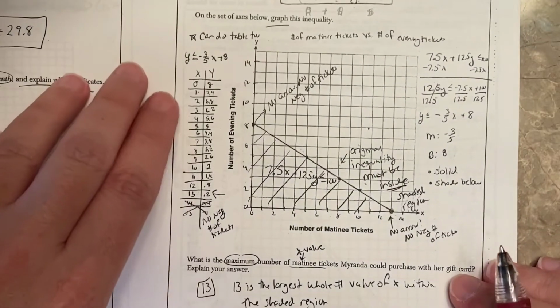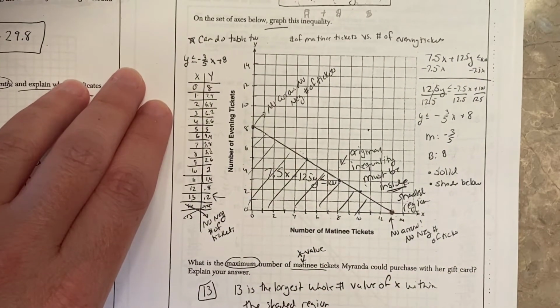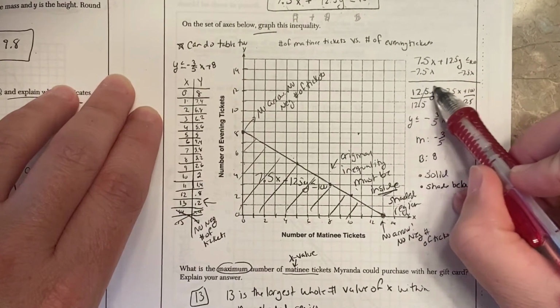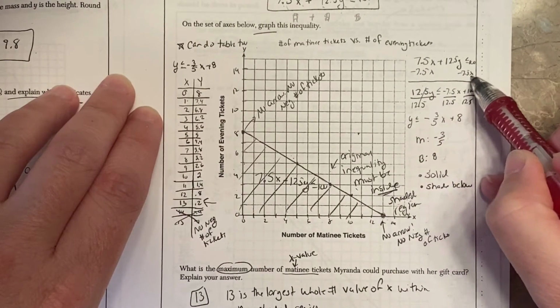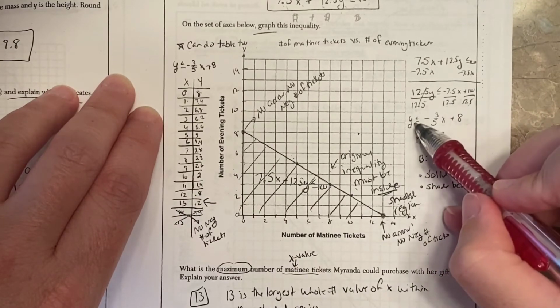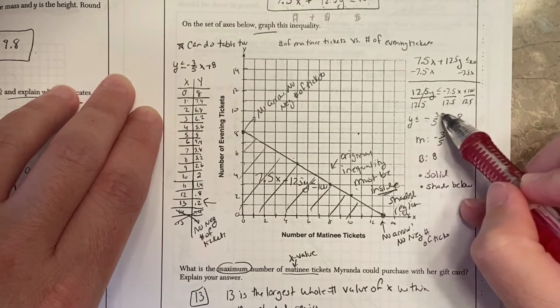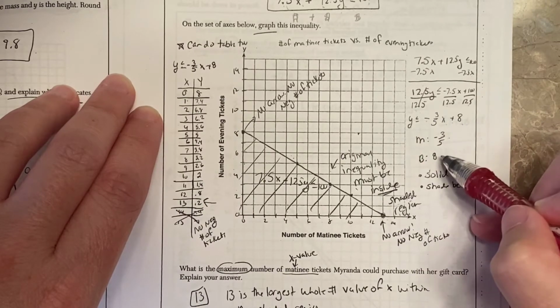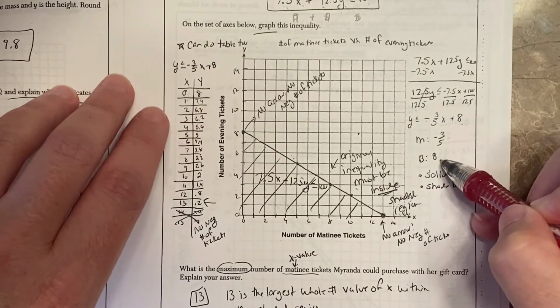Okay, so we want to graph it. In order to graph it, they've got to be in slope-intercept form. So what you want to do is manipulate this. Subtract 7.5x, divide by 12.5. This was annoying because of all the decimals. And you got y is less than or equal to negative 3/5 x plus 8. So your slope is negative 3/5. Your y-intercept is 8. You can also do the table if you prefer.